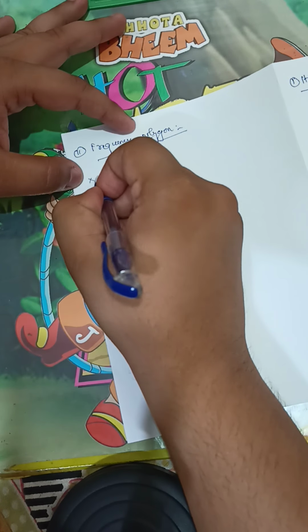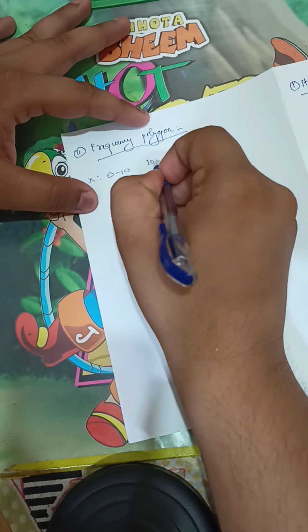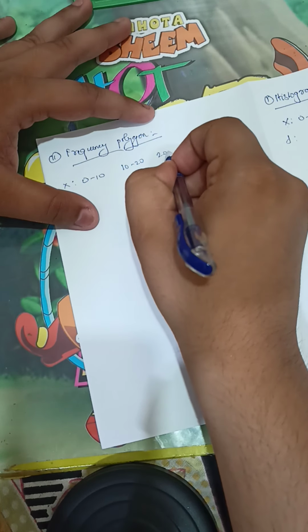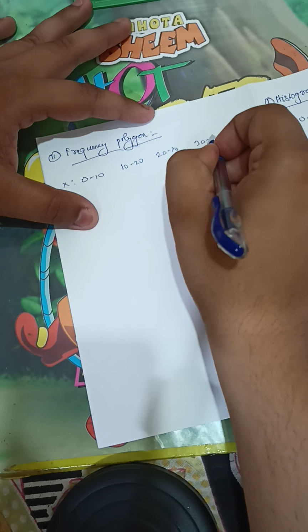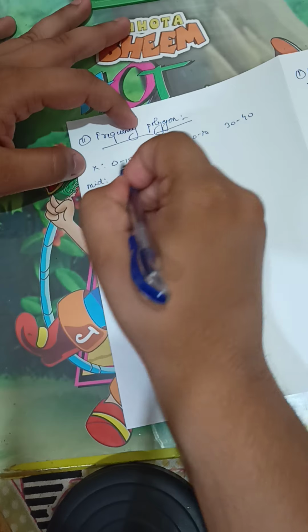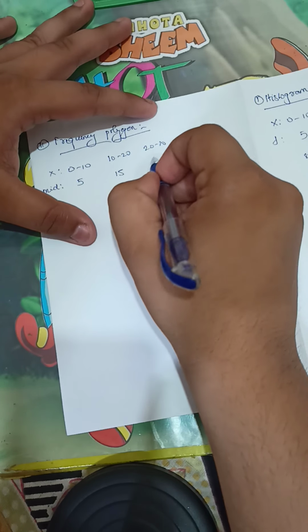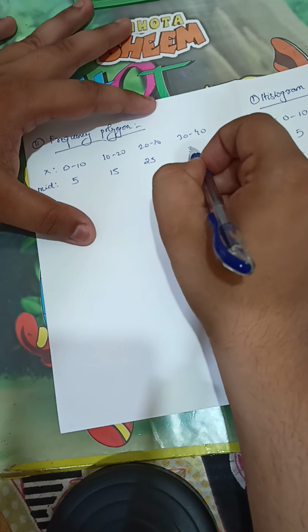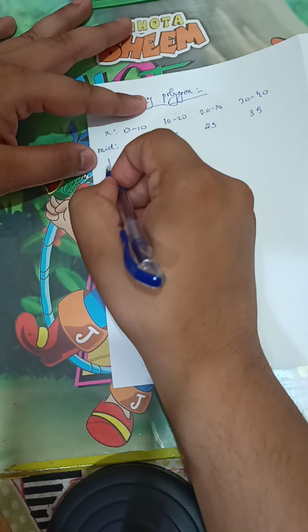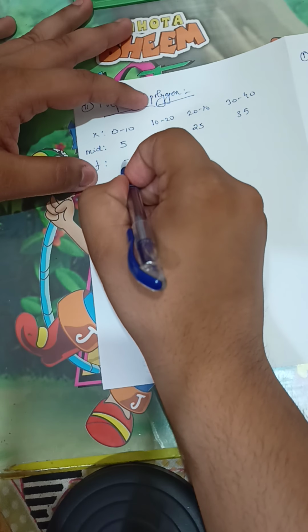Here suppose that I have a class interval of 0 to 10, 10 to 20, 20 to 30, and 30 to 40. Last day I have said about the midpoint of this data. So here 5 is the midpoint, and here 15 is the midpoint, 25 and 35, these are the midpoints, and corresponding to this class I have the corresponding frequency.